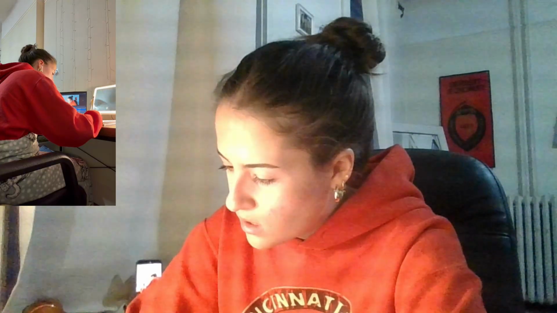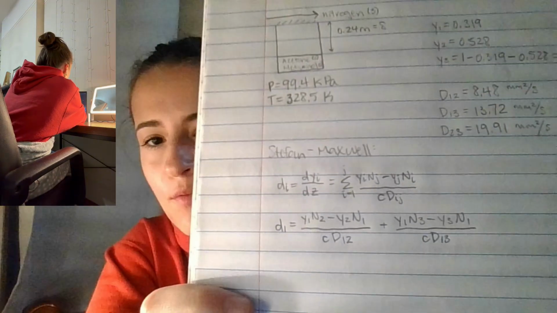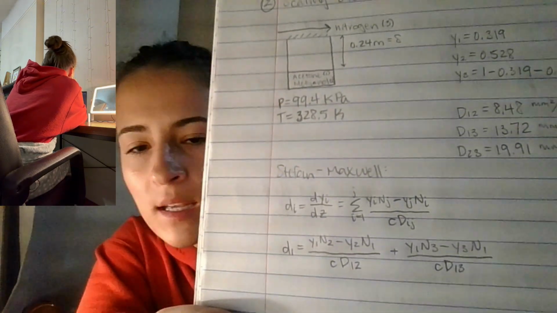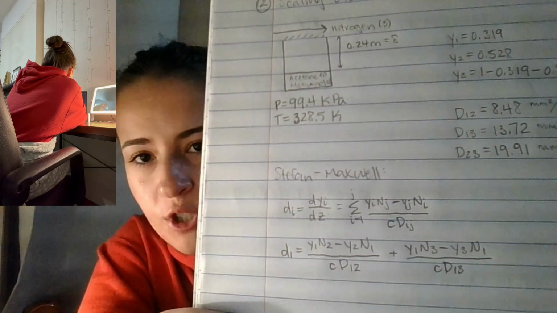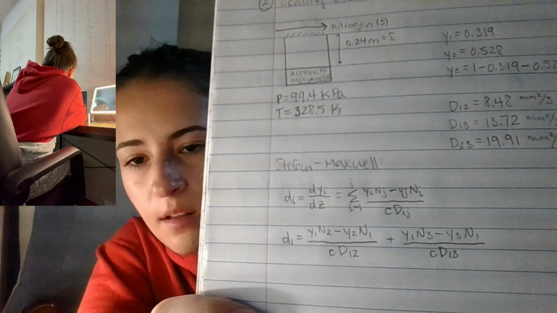And then we have to continue adding on to that as we have a sum, right? And we're going to go till 3 because we have acetone, methanol, and nitrogen all in our system, and acetone was our defined 1 variable. So we'll do y1 n3 minus y3 n1 times the concentration times D13. So this is what the driving force will look like for our first variable, which is acetone. It's seeing how that is diffusing and changing within the methanol and then also within the nitrogen.